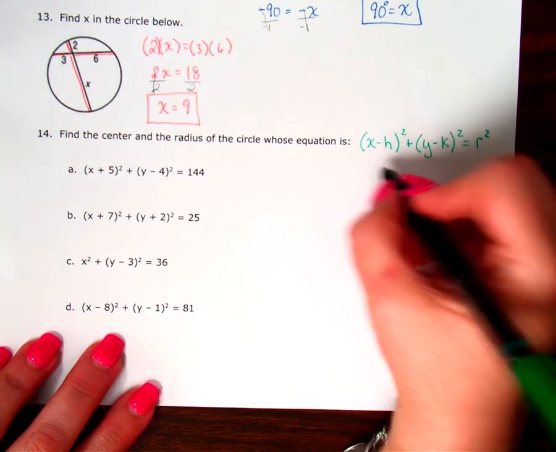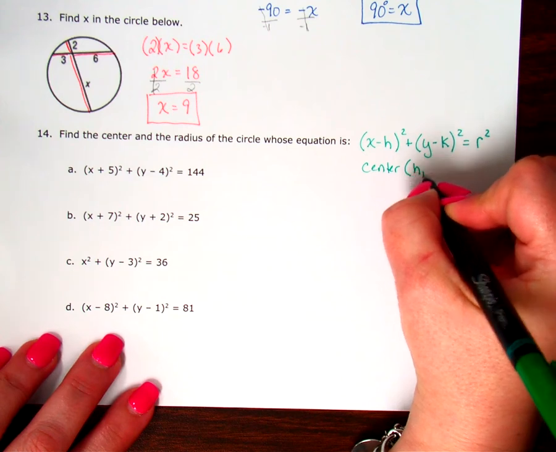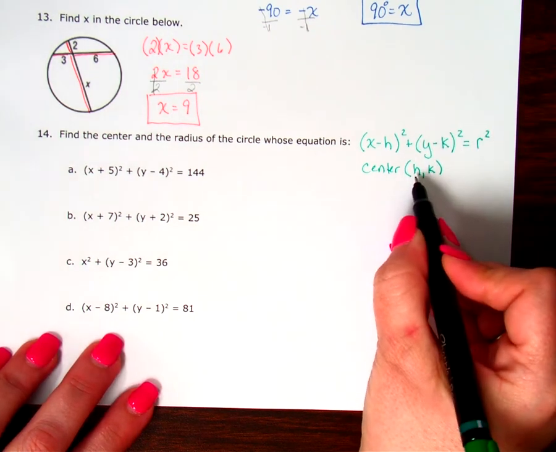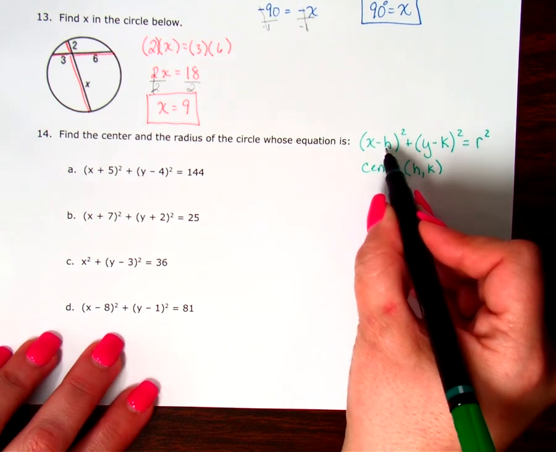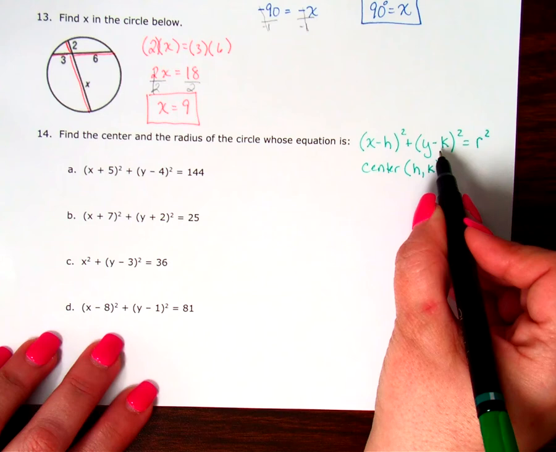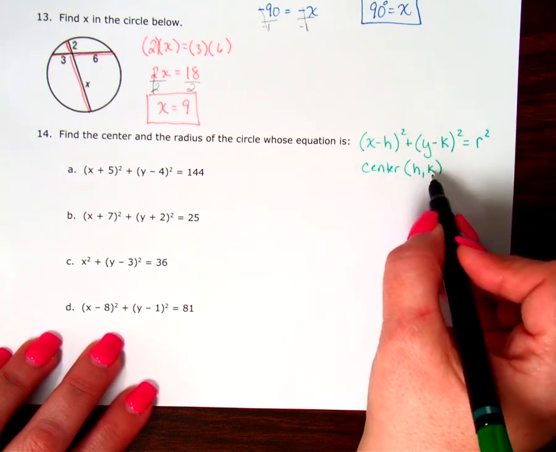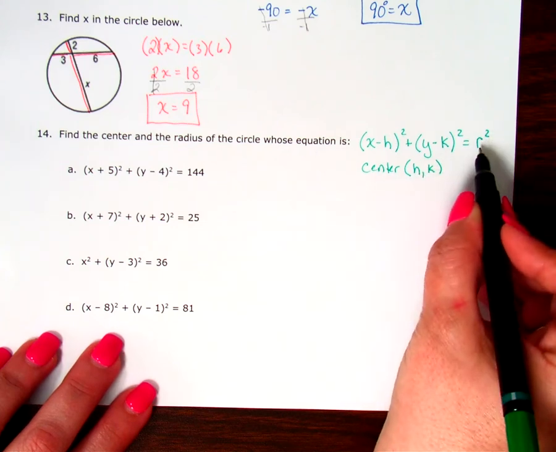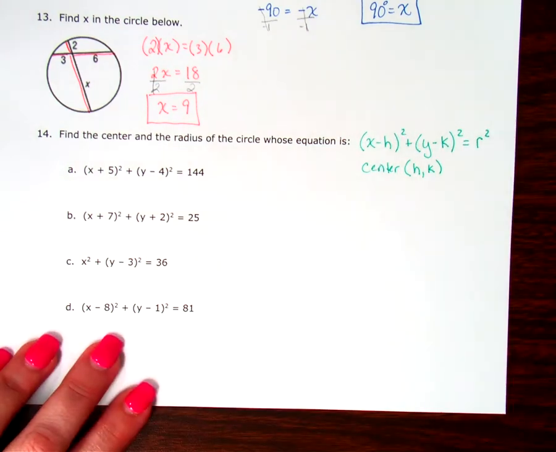When I want to figure out what my center is, the point (h, k), notice here I have a positive h and a positive k. And then when it goes in the formula, it looks like a negative h and a negative k. So in the formula, the sign is going to be opposite of what's in the center. And then for my radius, I'm going to have to square root to unsquare so that I can find my radius. So let's see if we can practice that.